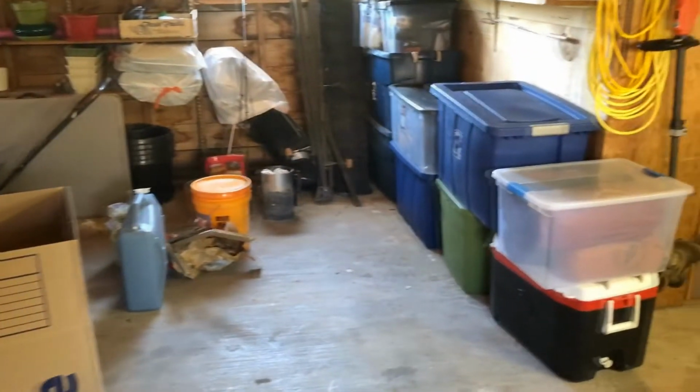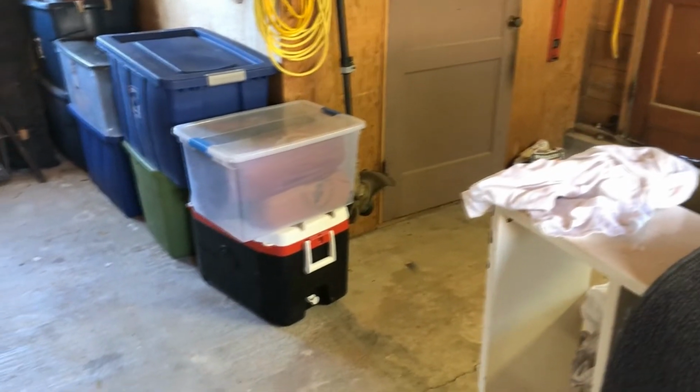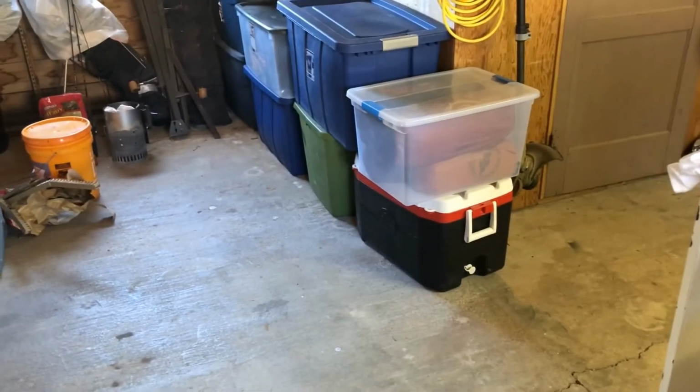But another thing I want to show is this garage is fairly full. You can turn it by spinning around, you can see here. So what we're going to be doing on the documentation paperwork is also saying that the garage is full of stored items.